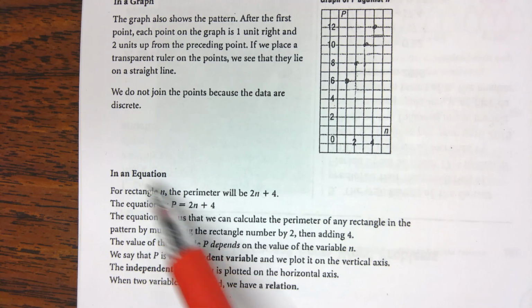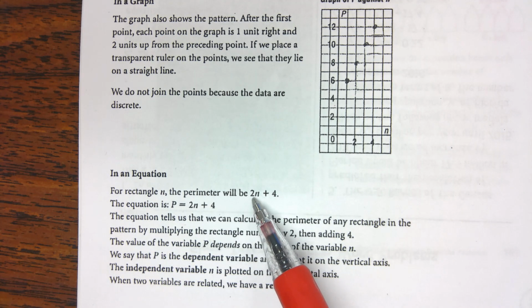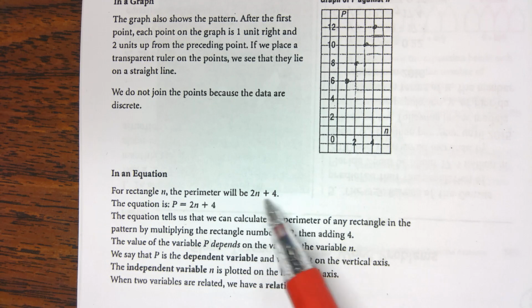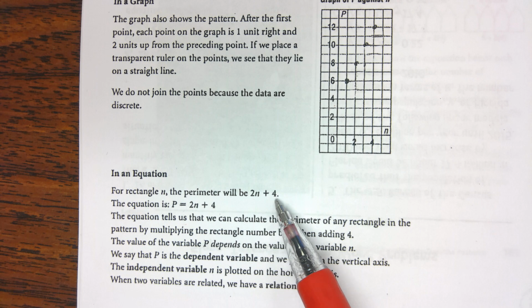Okay. And then lastly, equation form. So 2n plus 4 is the equation. What does the plus 4 mean?